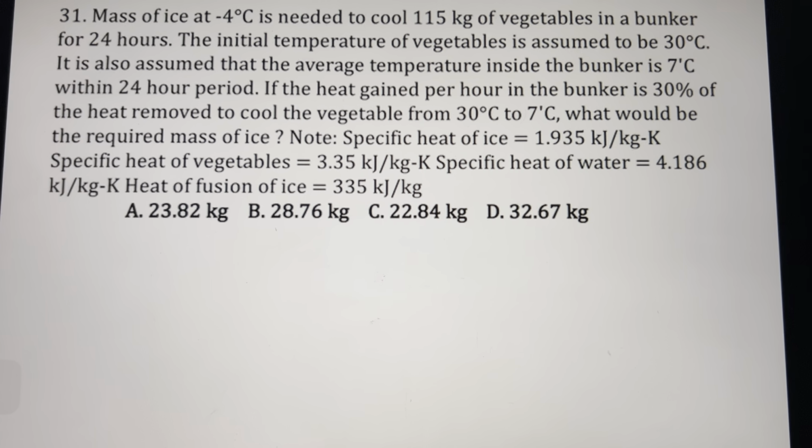Okay, as we can see, the ice is used to cool down the vegetables, meaning the heat removed from the vegetable is absorbed by the ice. So we know the ice will melt. So we have a combination of sensible and latent heat. While for the vegetable, it only involves a change in temperature, meaning it is only the sensible heat formula in the case of the vegetable. And this will be the formula to be used. And the question here is the required mass of ice. So we should find this.